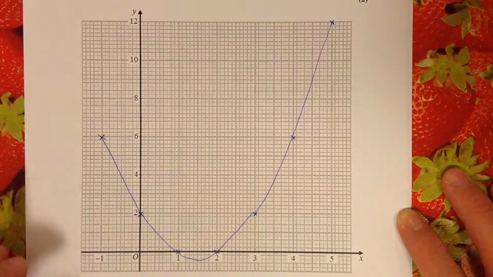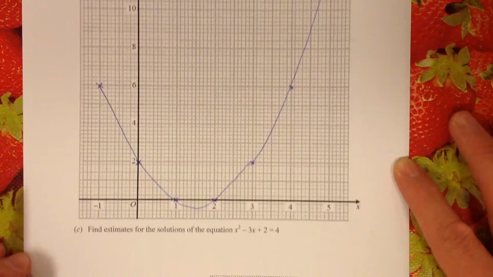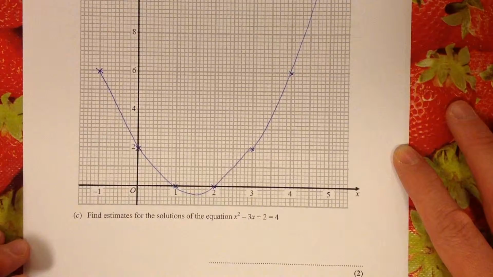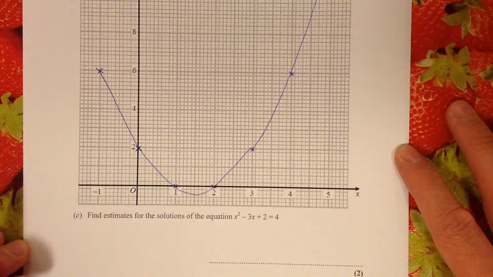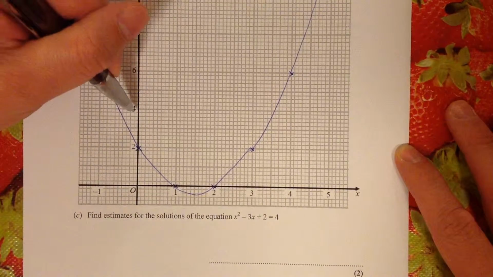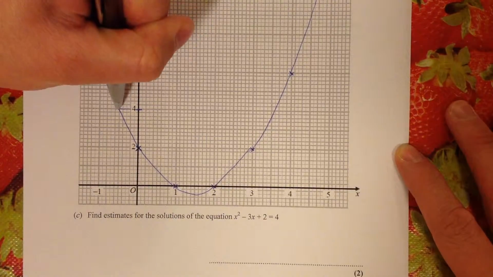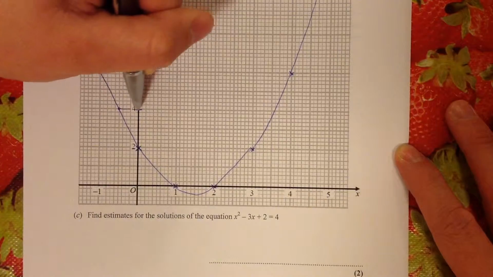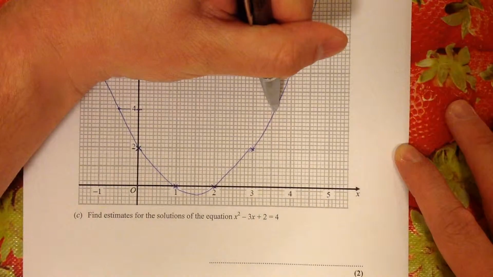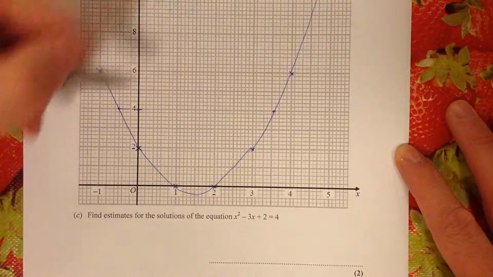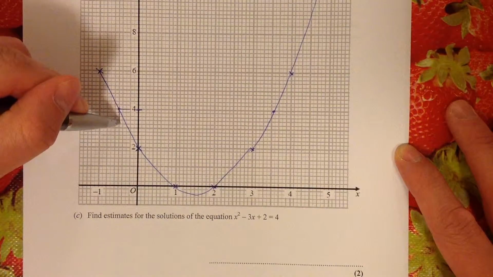There we go. And then finally, for part C, the question says find estimates for the solution of the equation where x squared minus 3x plus 2 is equal to 4. So if it's equal to 4, we're looking at this value here, and if we read across the line we're going to hit the curve here, and going in the other direction we're going to hit the curve here, and then we look down to estimate these values.